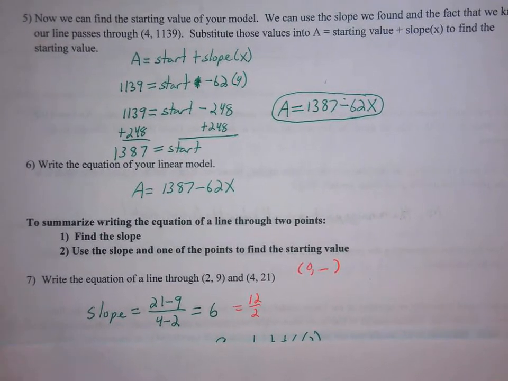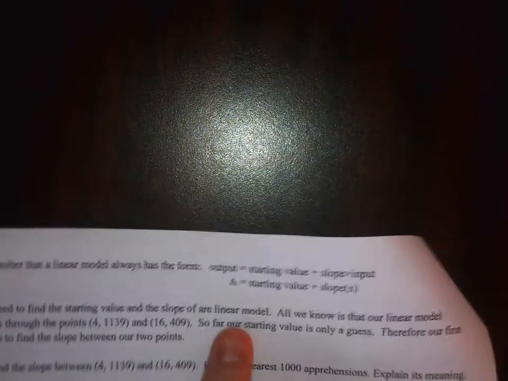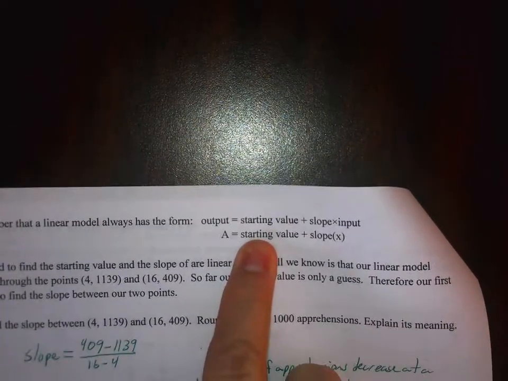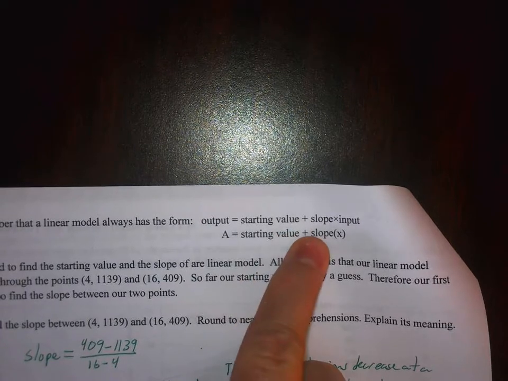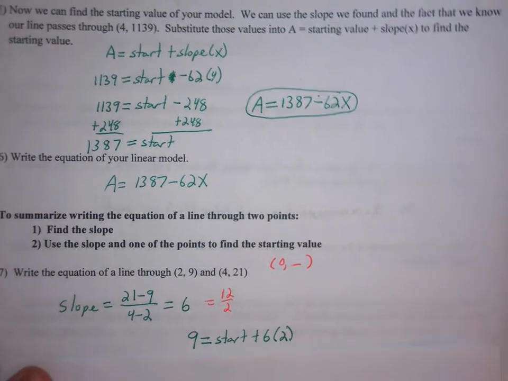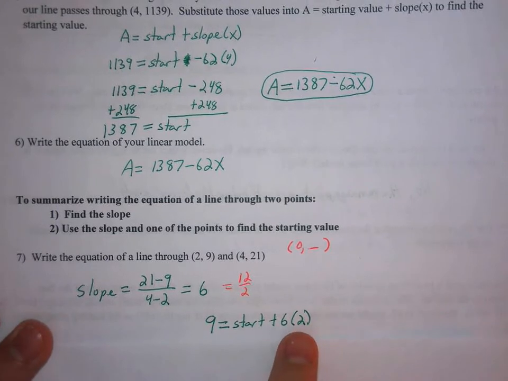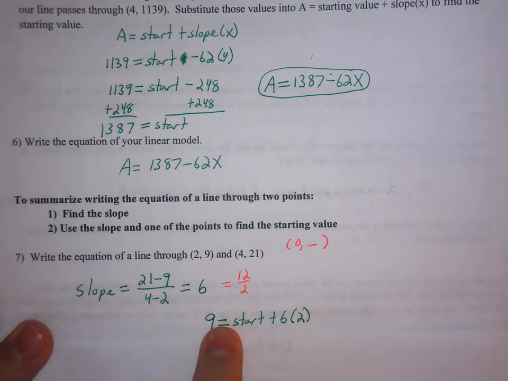So now that we know that, we're going to take the idea of our starting value plus the slope times x equals our output. You can use either point you want here. I used x equals 2 and y equals 9.